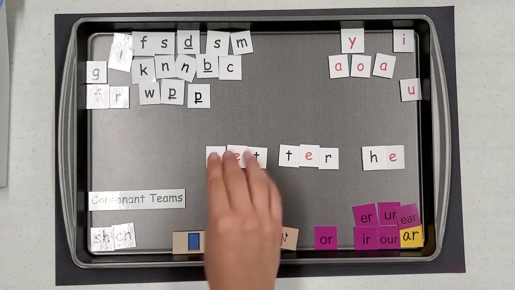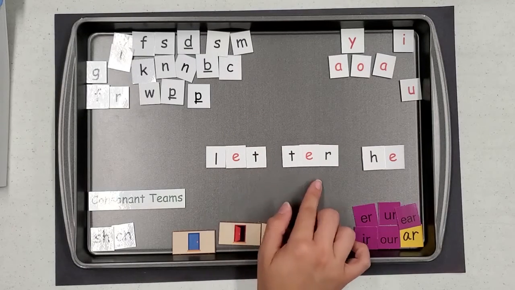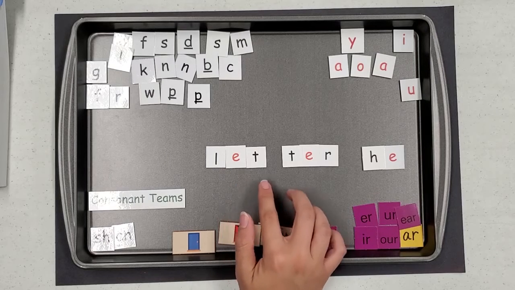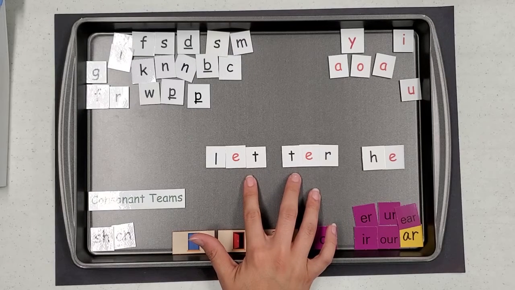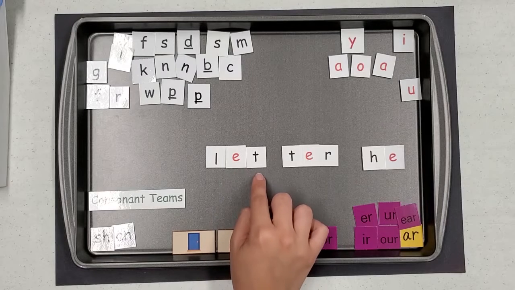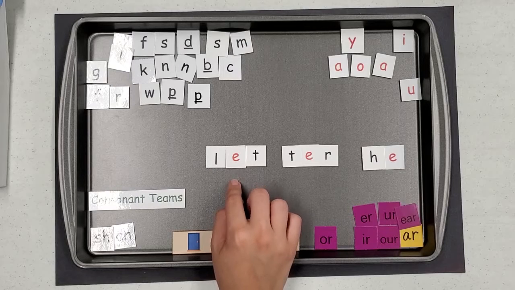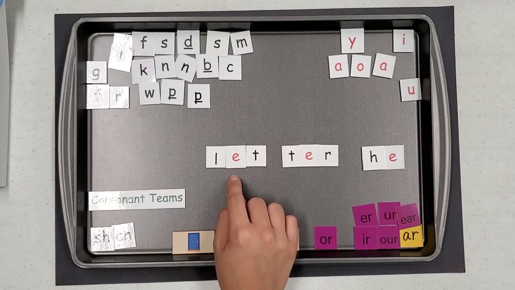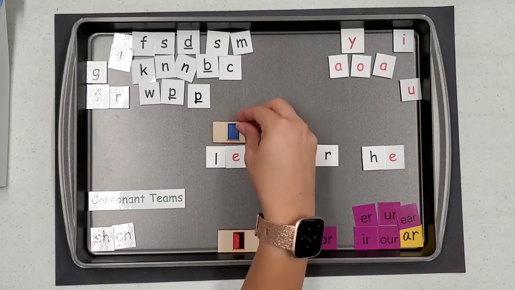Today we're going to start with reviewing our open and closed syllables. So here we have a word that was broken up into 2 syllables. Can you tell me what kind of syllables these are? Let's look at the first one. The first one has a vowel that's closed in by a consonant. The vowel is making a short vowel sound, eh. So we're going to say that this is a closed syllable.